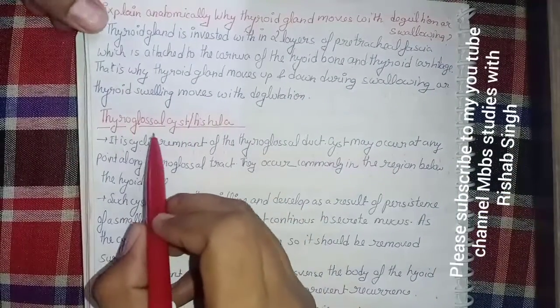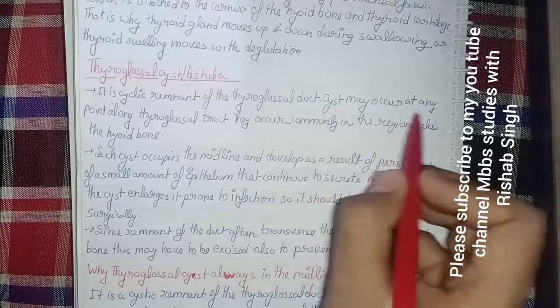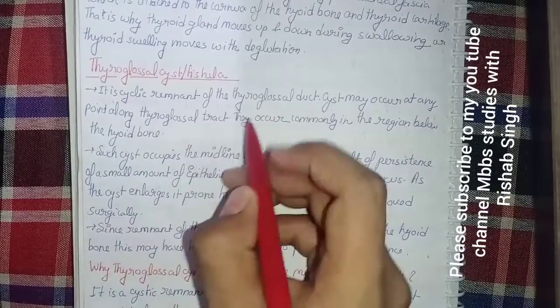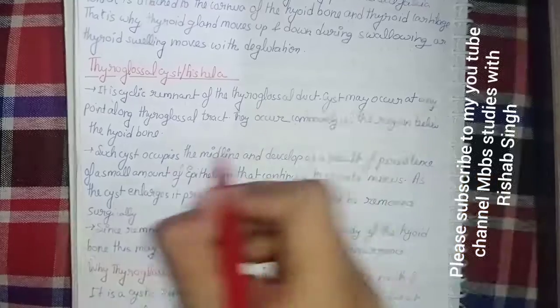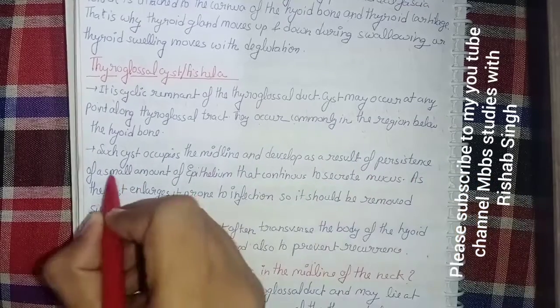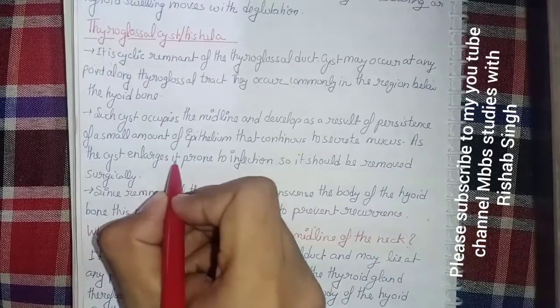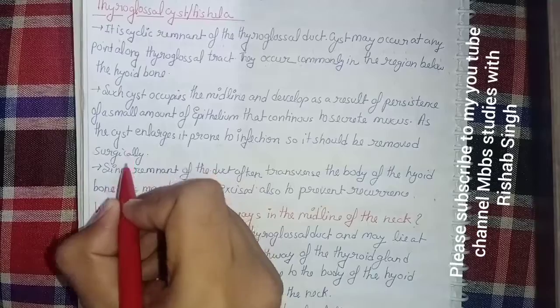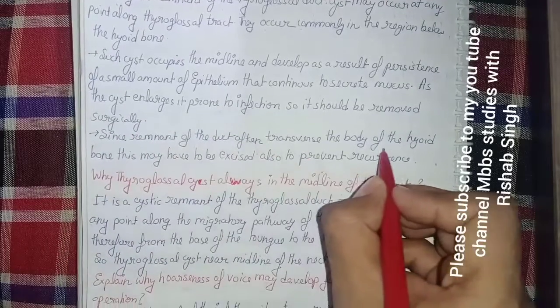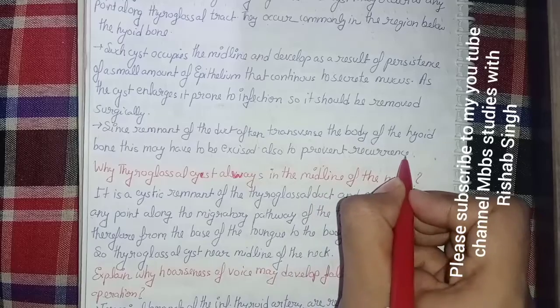Now coming to thyroglossal cyst or fistula. It is a cystic remnant of the thyroglossal duct. A cyst may occur at any point along the thyroglossal tract. They occur commonly in the region below the hyoid bone. Such cysts occupy the midline and develop as a result of persistence of a small amount of epithelium that continues to secrete mucus. As the cyst enlarges, it is prone to infection and it should be removed surgically. Since the remnant of the duct often traverses the body of the hyoid bone, this may have to be excised also, to prevent recurrence.